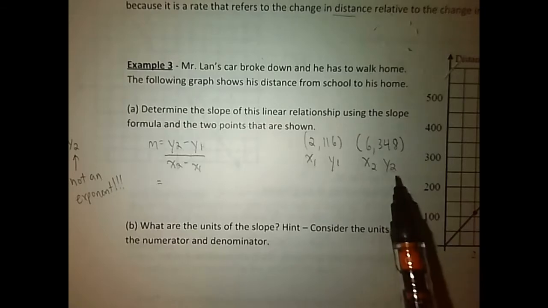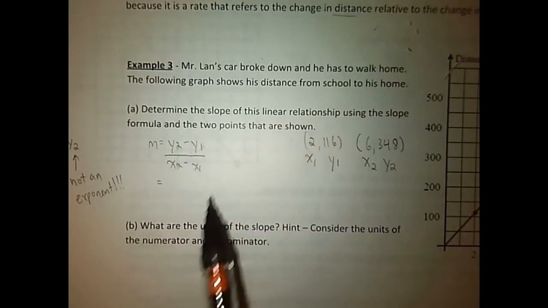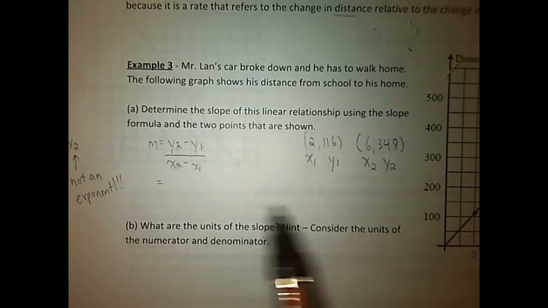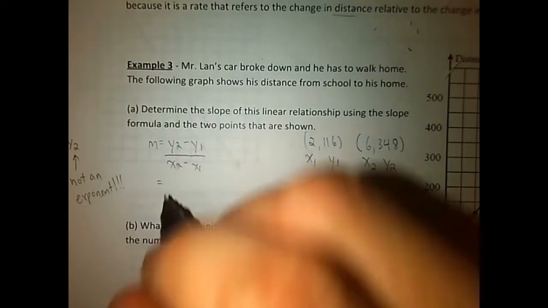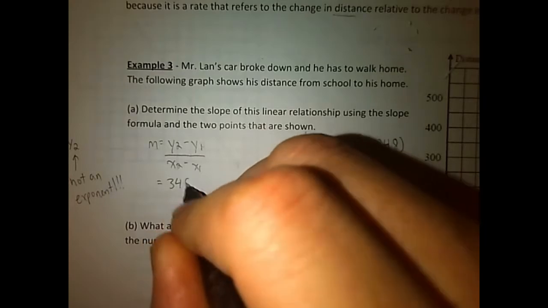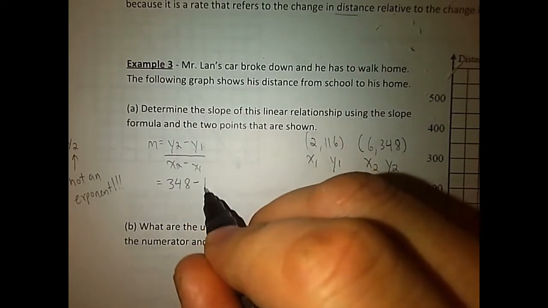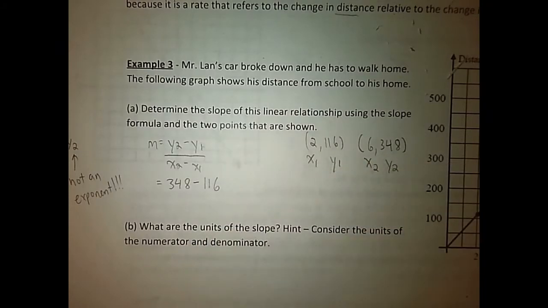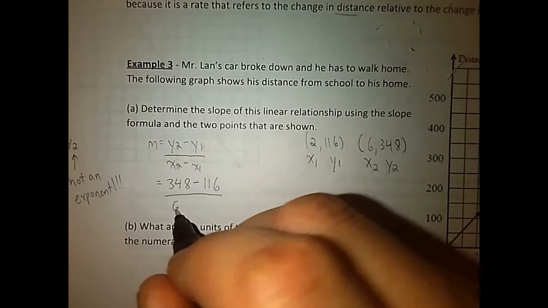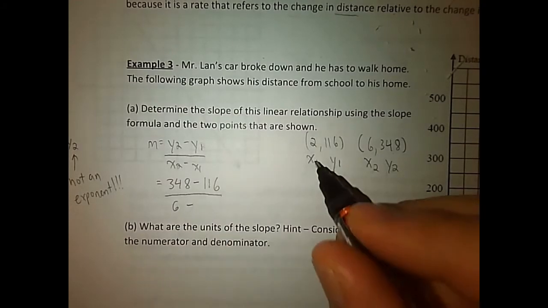So now I just need to substitute these values into the equation and then use BEDMAS to solve. So we're going to get y2 is 348 minus y1, which is 116. And then we'll divide this by x2, which is 6, minus x1, which is 2.